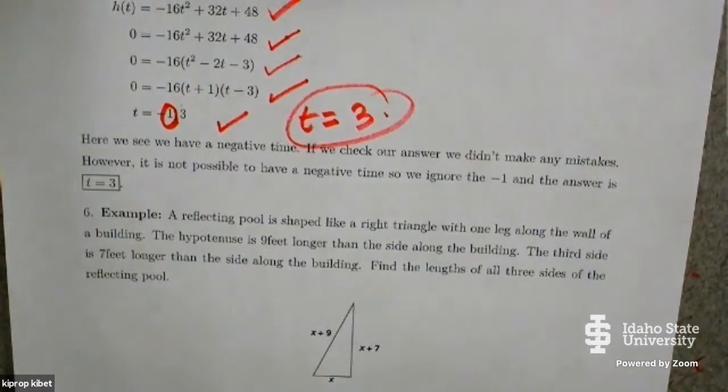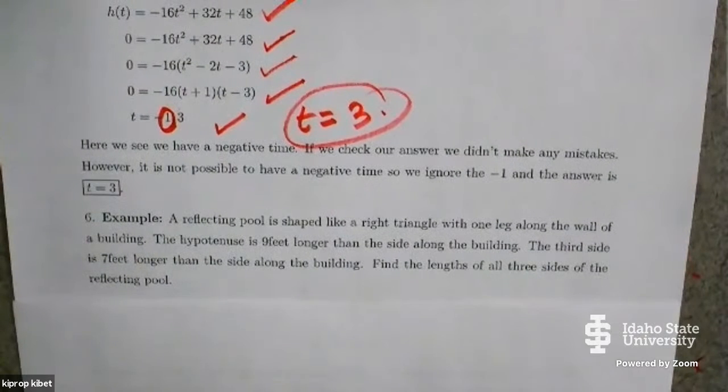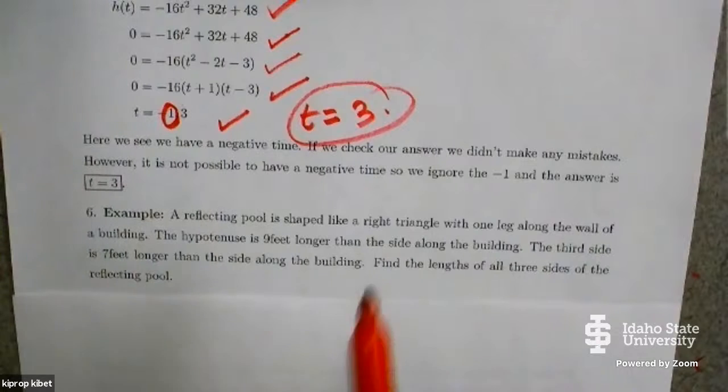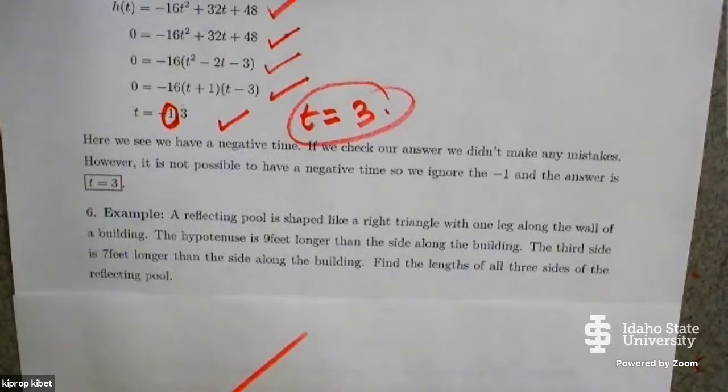In fact, such a question can come in your exam. So it can be like that. You can be given something like that without the structure. So it says a reflecting pool is shaped like a right angle triangle.